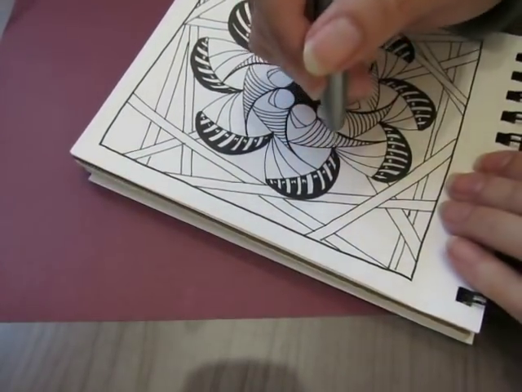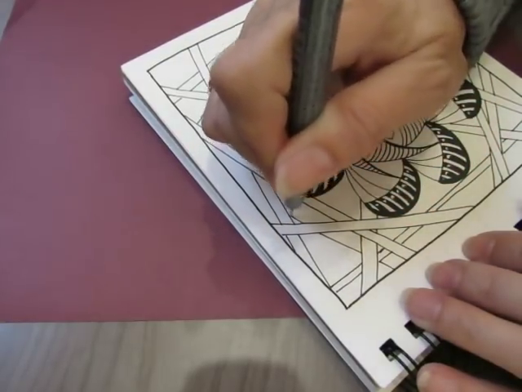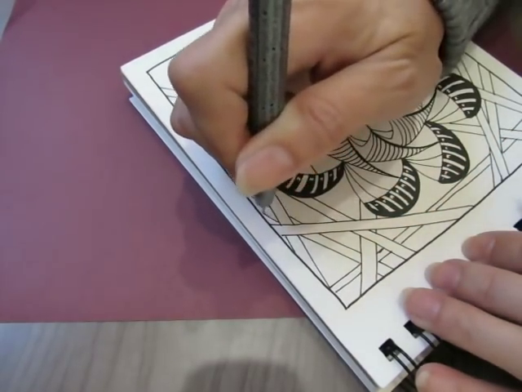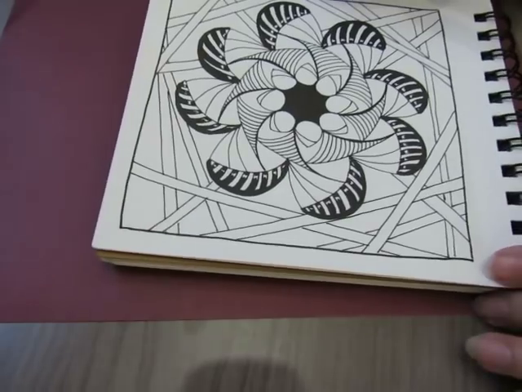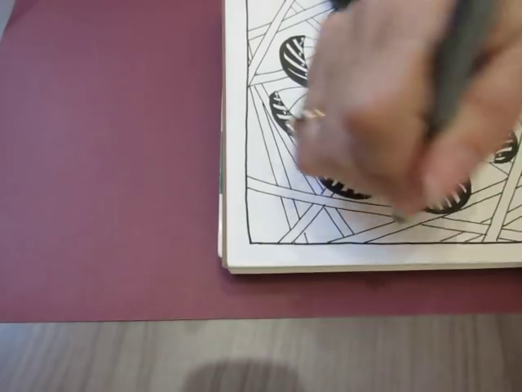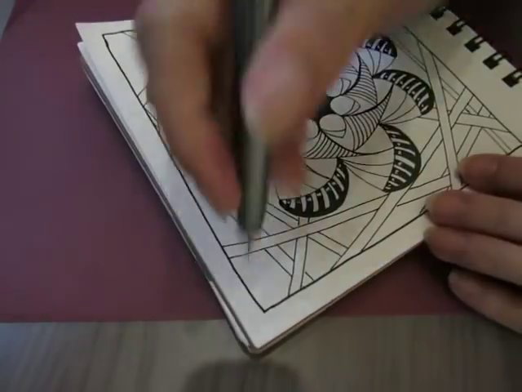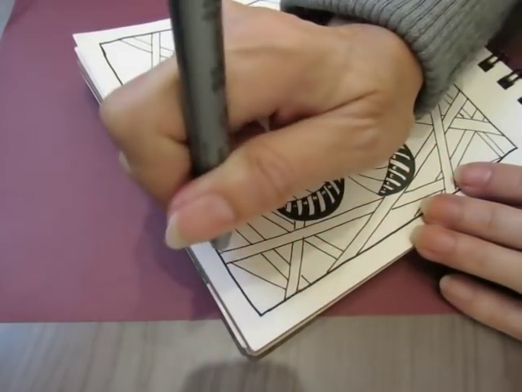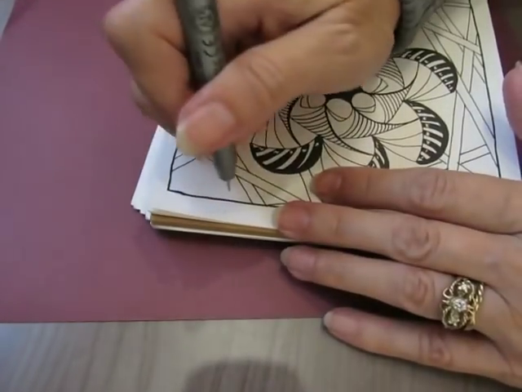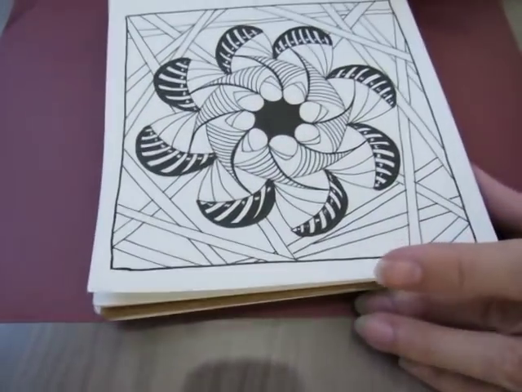Like I want one more here. No, I thought maybe here, but yeah, maybe just a little bit in the corner. Same here. Just a little bit in the corner. Like that. Okay.